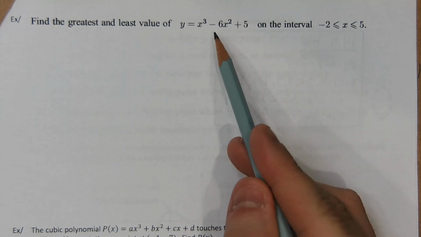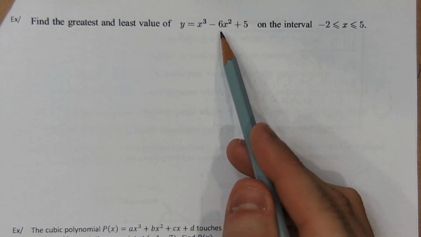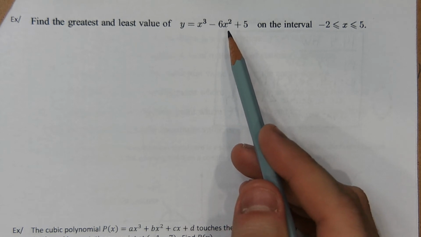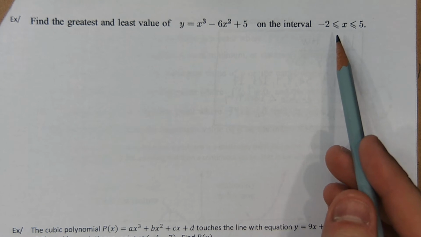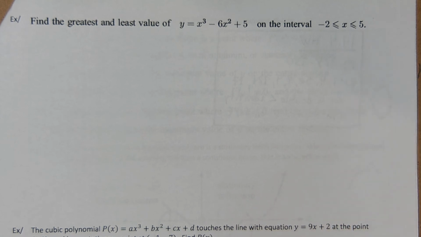Now, the fact that this is a cubic tells me that if I didn't have endpoints, there would be no such thing as a global max and a global min because it points up and down forever. But we will have a global max and a global min on this domain. I think we will. I mean, that's what they're telling us to do, right? Unless, of course, two of them have to have the same value.